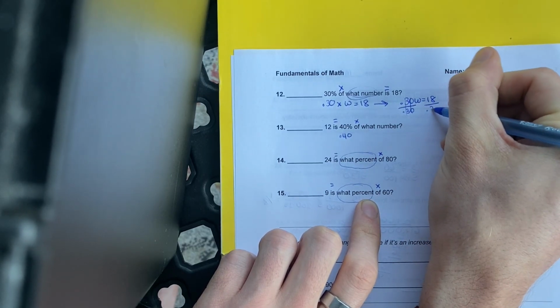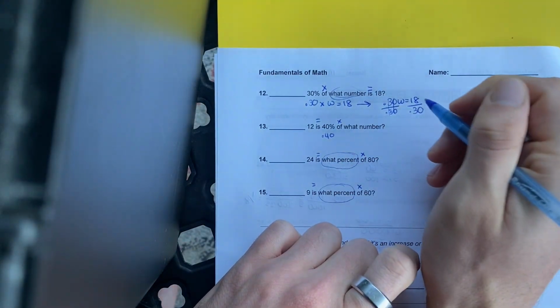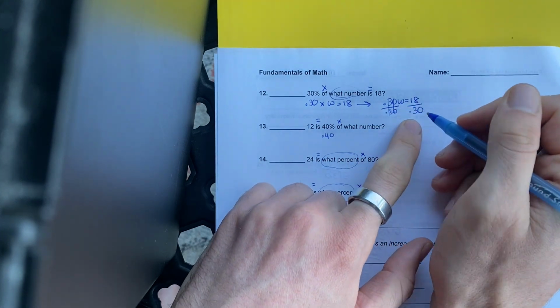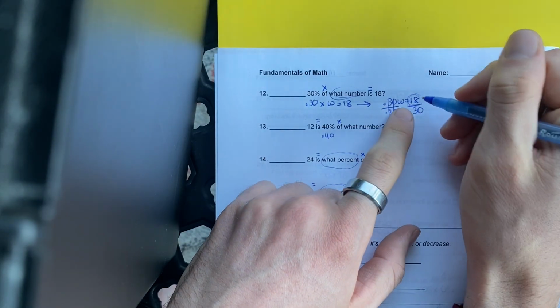Once you get it here, my hope is that you are very confident in knowing how to isolate it, because we've done this before for a couple chapters. So w equals 18 divided by 0.30. Which one goes inside, the top number?